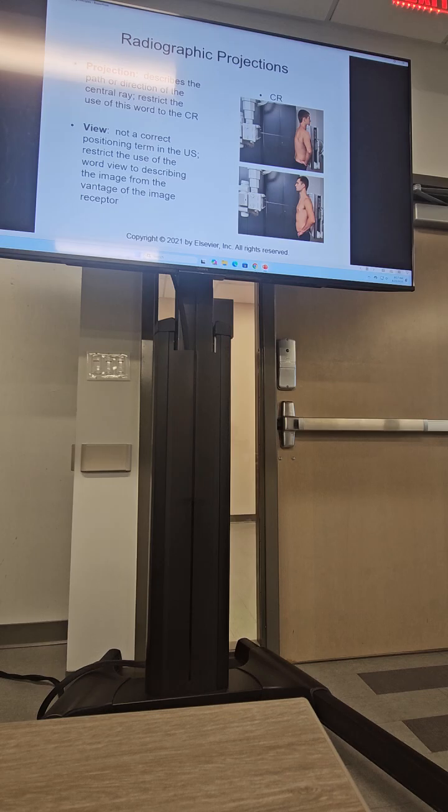What is projection then? The projection applies to the X-ray beam. This is the pathway of the X-rays when they're leaving the X-ray tube and entering the patient's body. This is called projection.